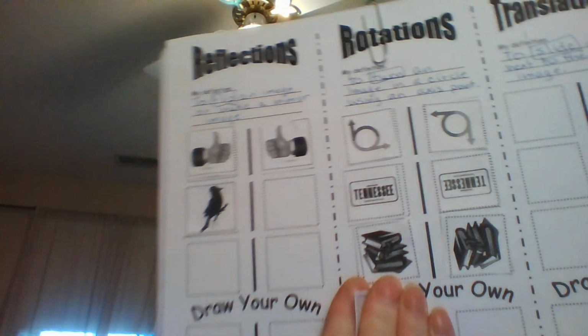Then I'm going to cut out the two birds. And I'm going to glue, whoop, there it goes. We're going to glue one down, and I'm going to glue it the right way up, the way it would normally look. Okay, so I'm going to glue it like that.